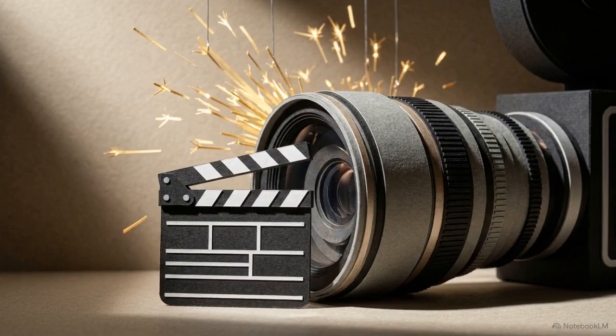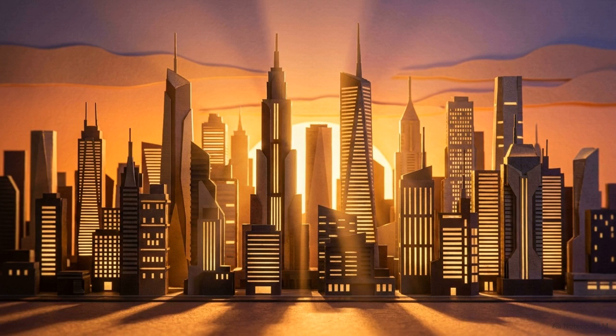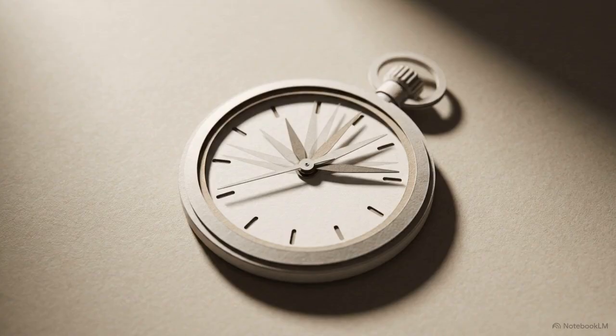But if you have a special project that requires a highly refined cinematic look, you can bring in a premium camera operator like Runway for those specific high-end shots. Picking the right camera tool for the job saves a massive amount of time.